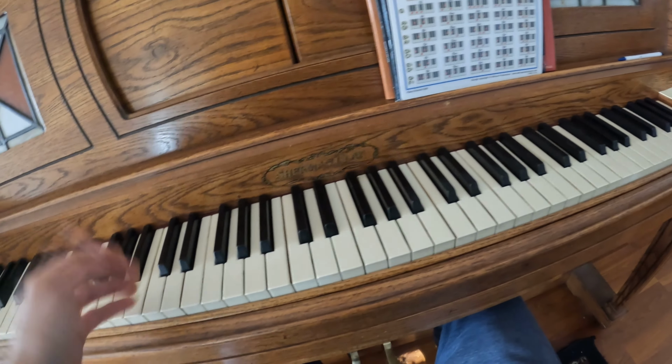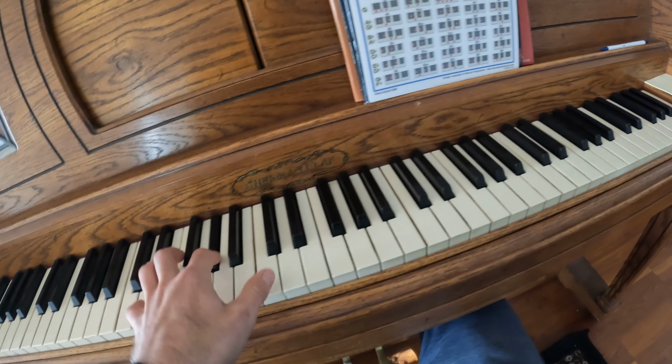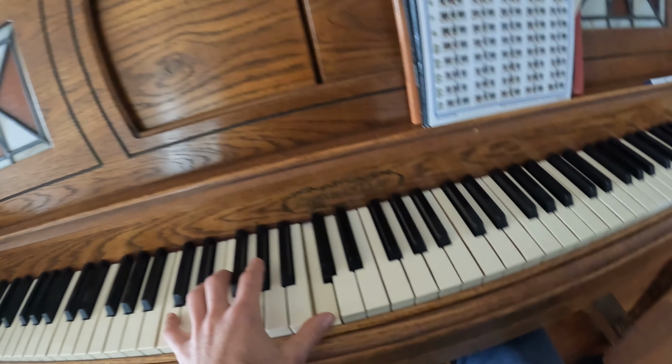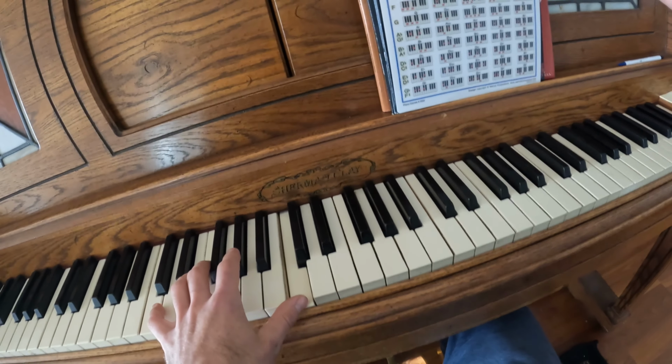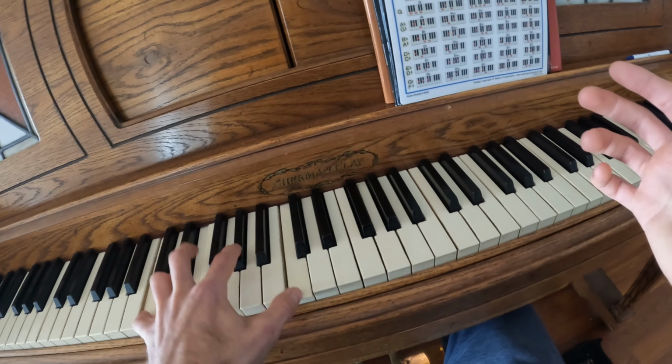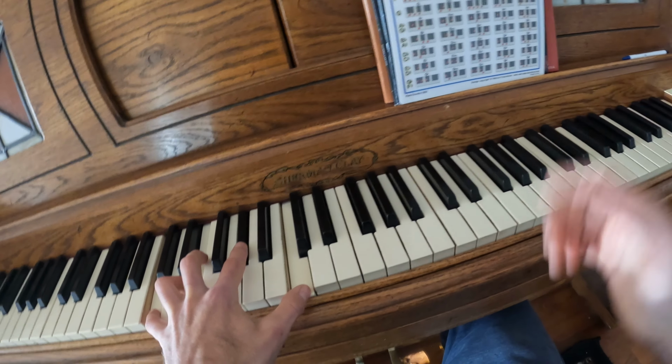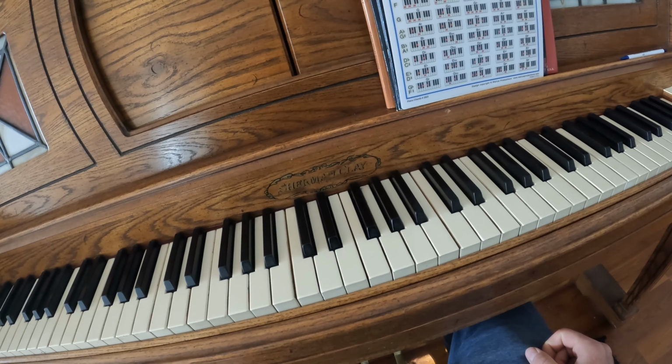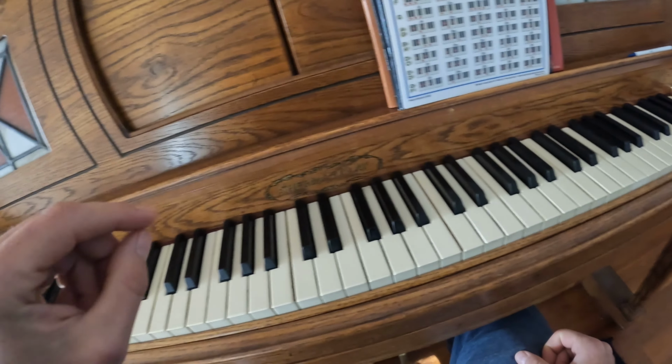Okay, let's go to a major third. Same deal here. The octave is divided evenly into 3. Now something really interesting happens. We get to the fourth.